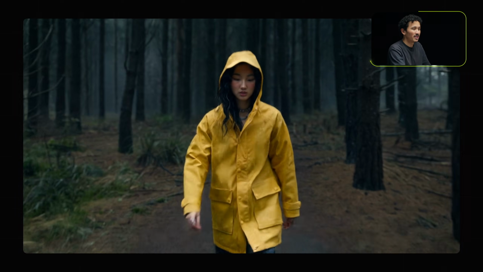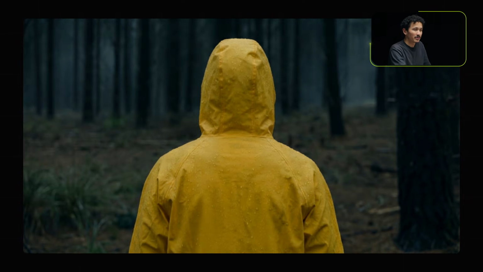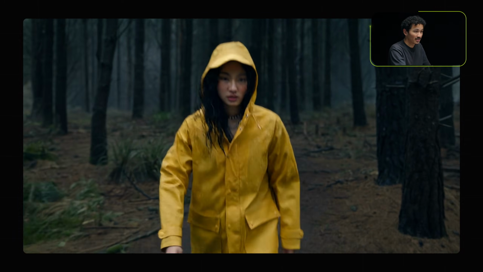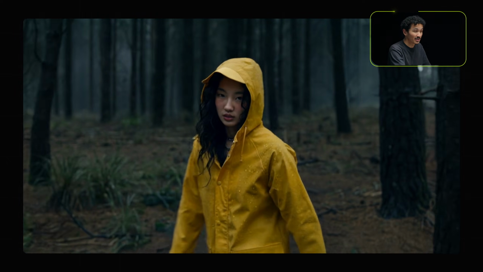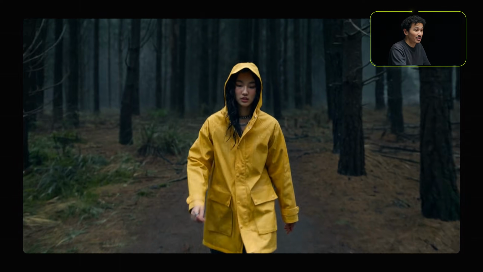This used to be a big pain with Kling 2.6, because if the face wasn't visible in the start frame, it would hallucinate a completely different face, or morph the heck out of it. This is a game changer.